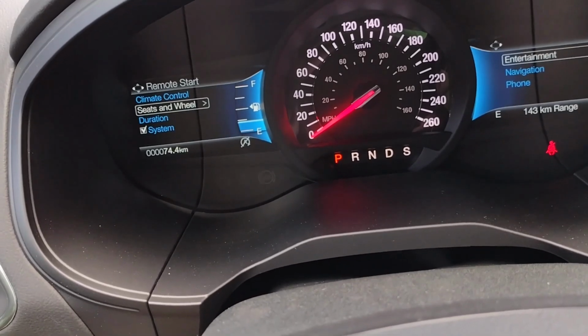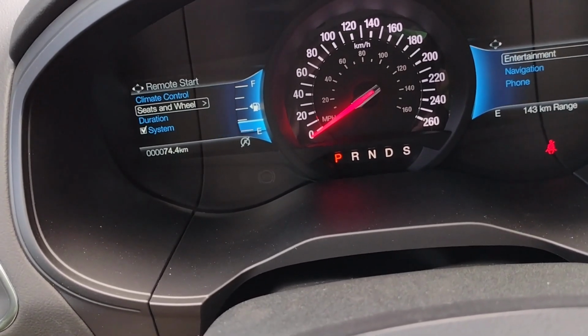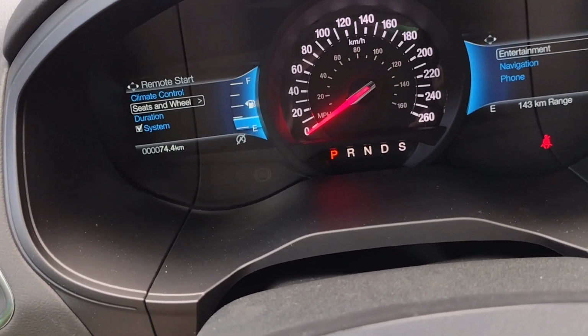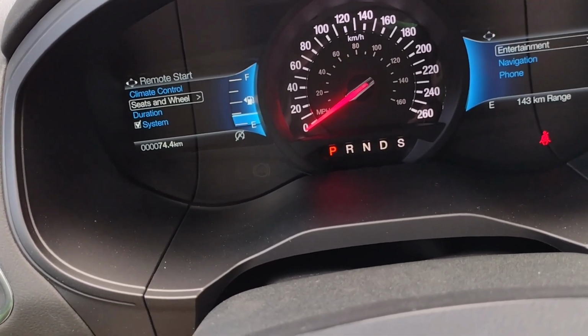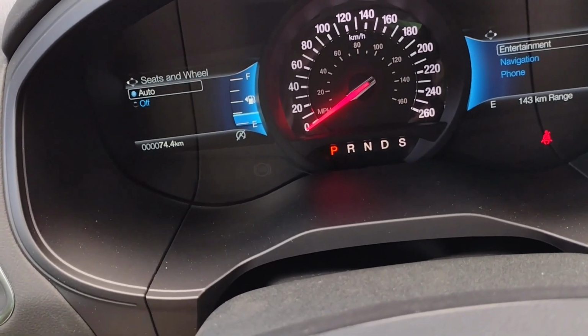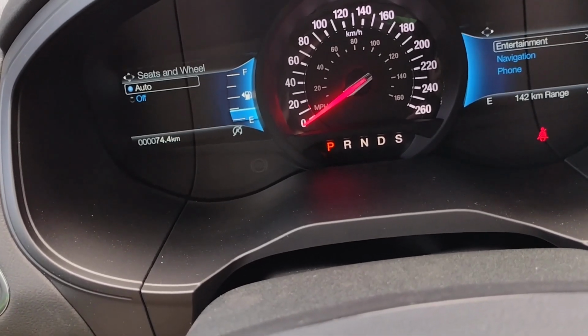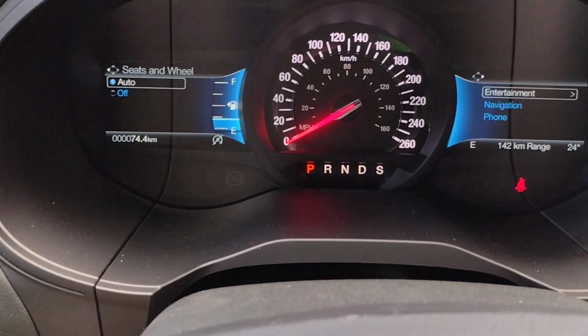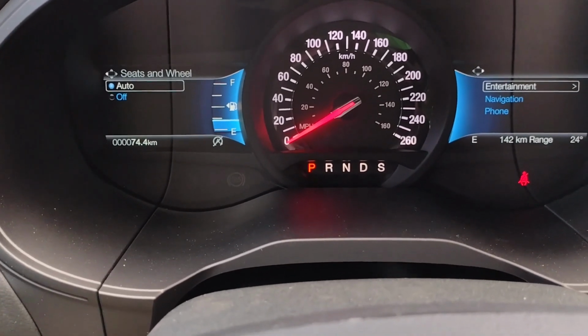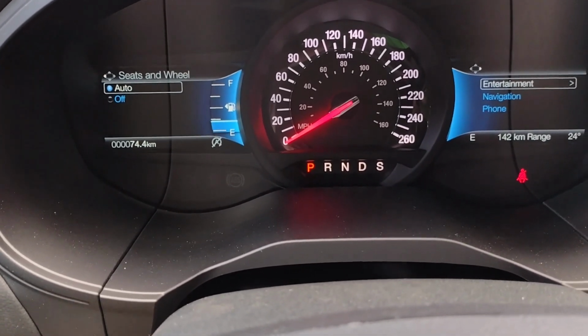Do I want the seats to come on? So this vehicle has both heated seats and cooling seats, and it has a heated steering wheel. Now I put that to automatic, so if the temperature is really cold, then the heated seats and heated steering wheel come on when I use the remote start.